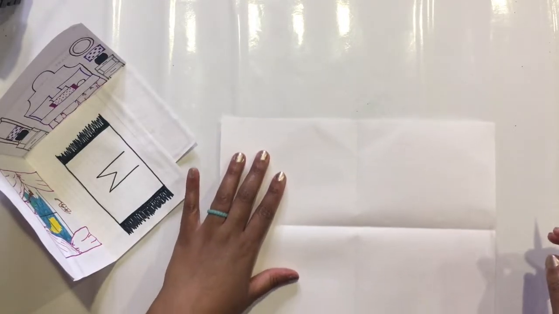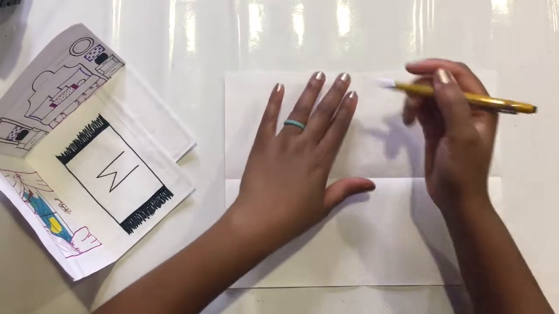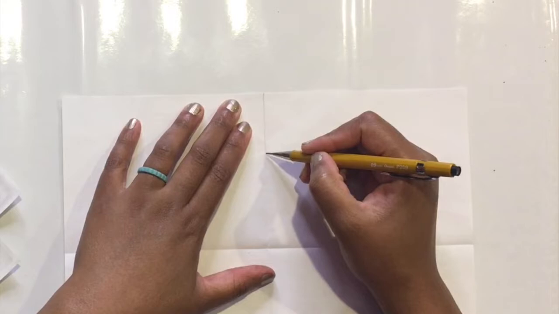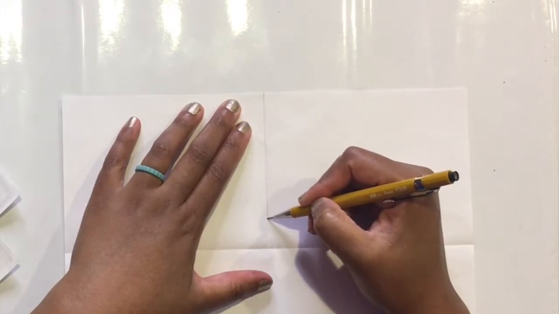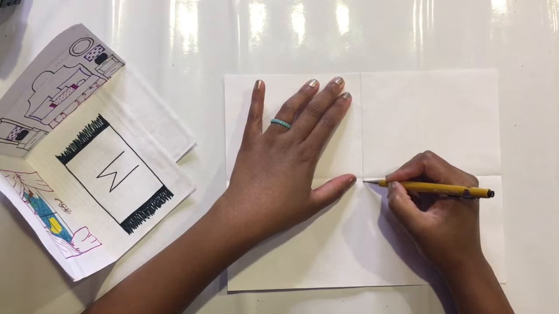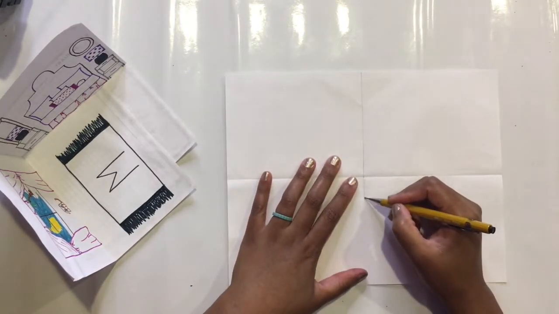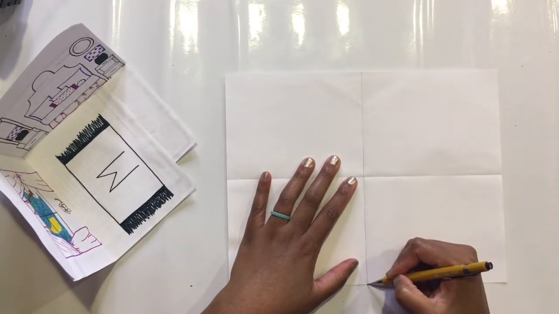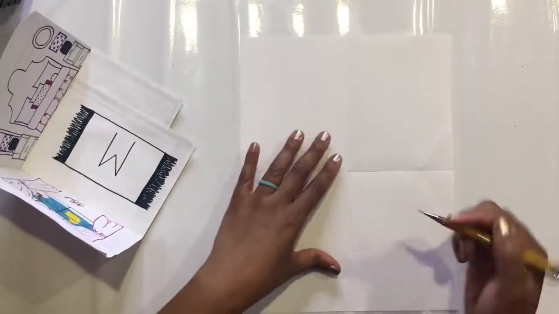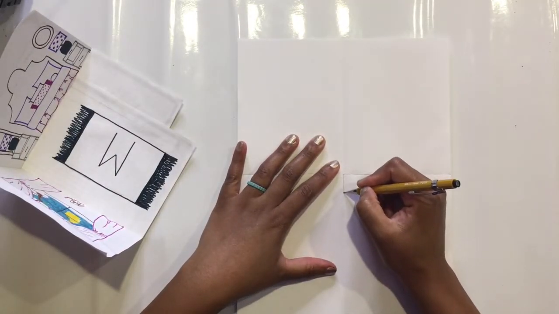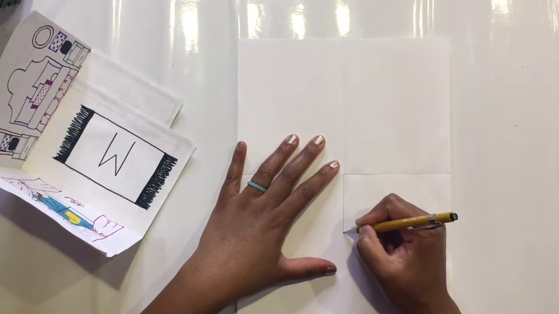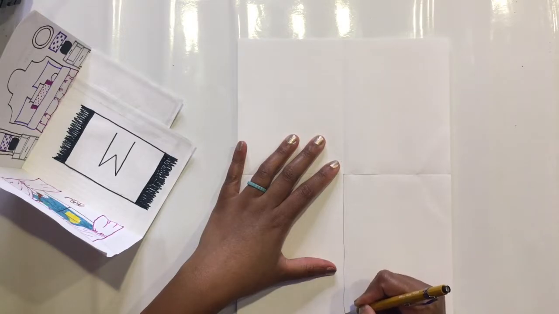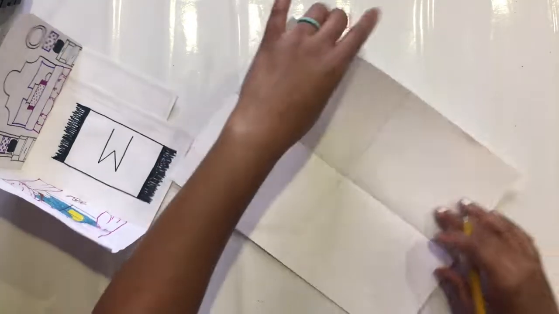And what I'm gonna do, okay, there we go. What I'm gonna do, I'm gonna draw right on top of the fold, just like that. I'm taking my time so that my lines are nice and neatly done. Like that. And then I'm gonna turn it. I'm gonna go on top of the fold right here. I'm taking my time. And then I'm gonna turn it again.